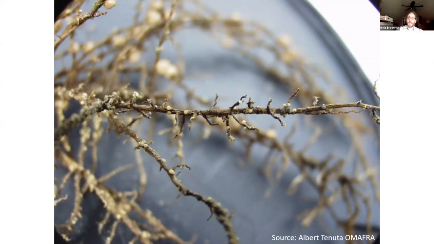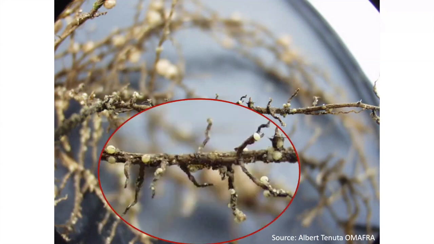As far as management goes, there's really no good chemical control of this one. So all management goes back to choosing a resistant variety. And here I have a zoomed in picture of some of those cysts that we've seen.